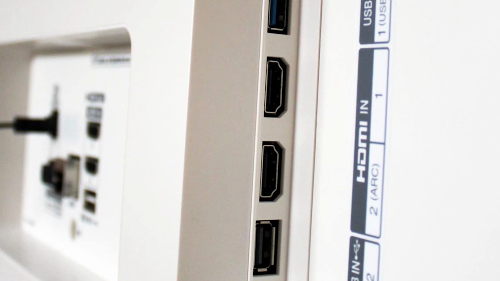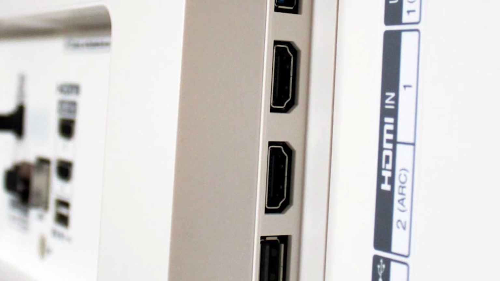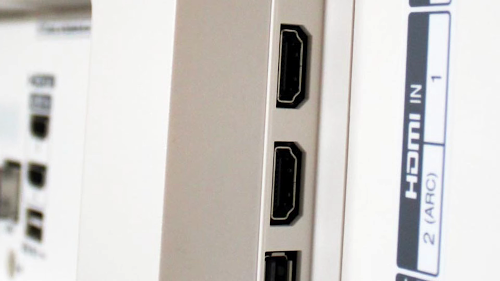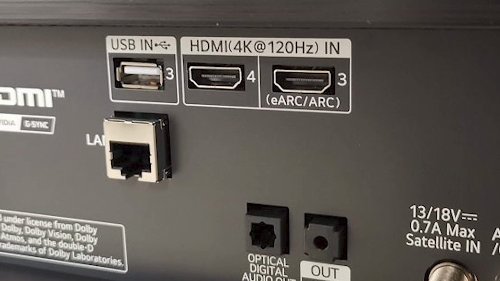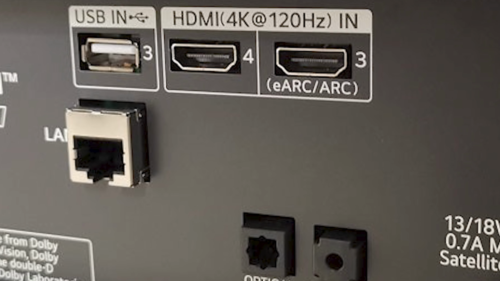So how do you know if the device that you have supports HDMI eARC? Well, it is very simple. On the HDMI port, it's going to say it in writing. It's going to say HDMI eARC. Some TVs have multiple ports that support it. Some TVs have one port that supports it. It depends on the brand, the manufacturer, and the type of TV.